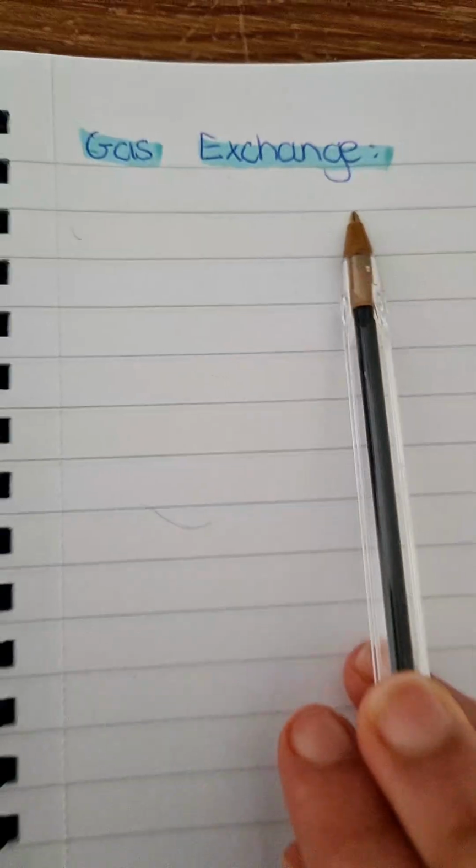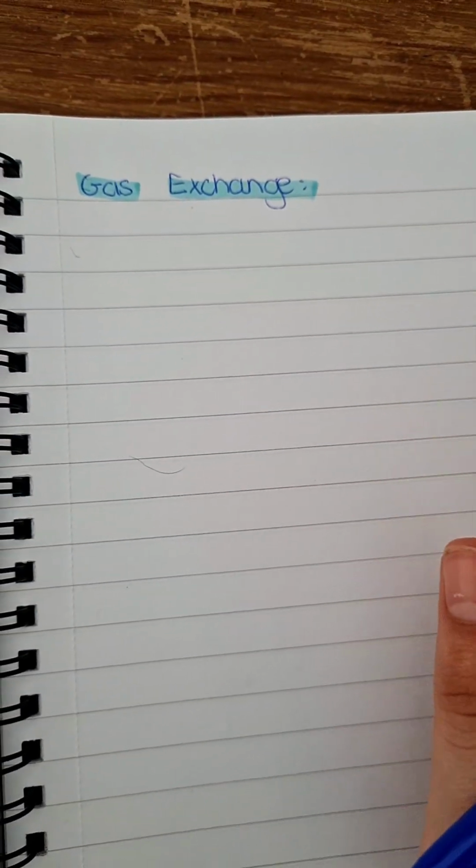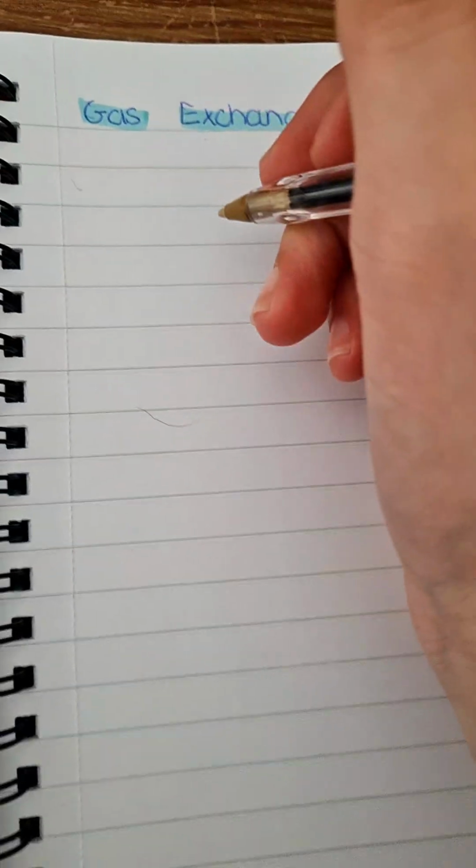Hello everybody, so today we're going to be looking at gas exchange. This is a topic in science and it quite literally involves the exchange of gases. But to be able to use an analogy, let's say, we're going to be using a window. So let's say we've got an open window.